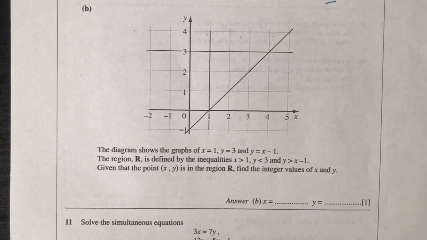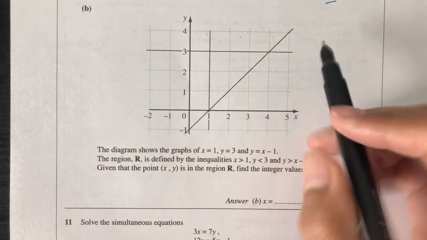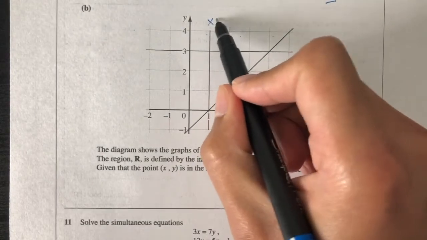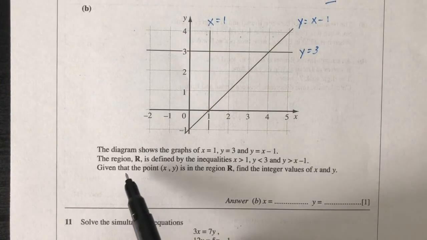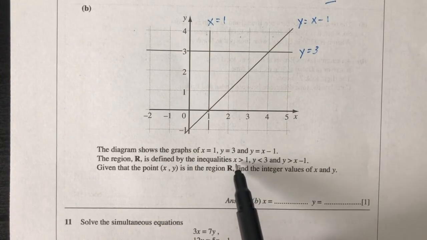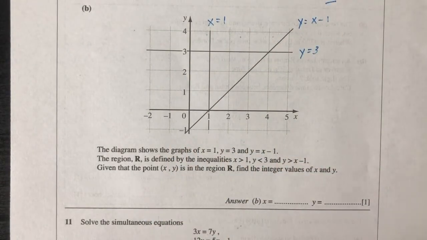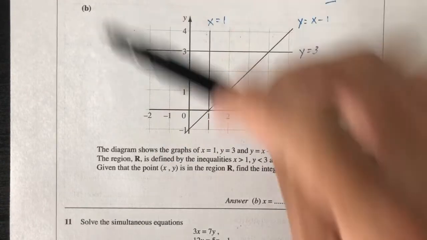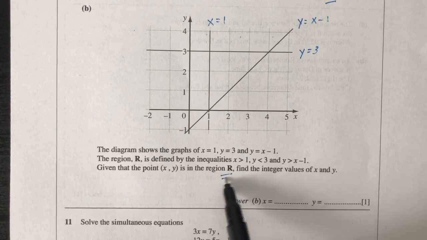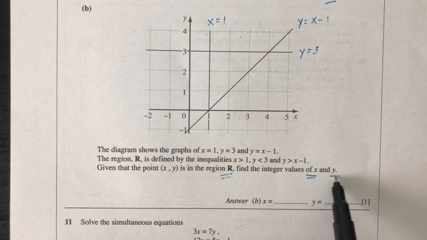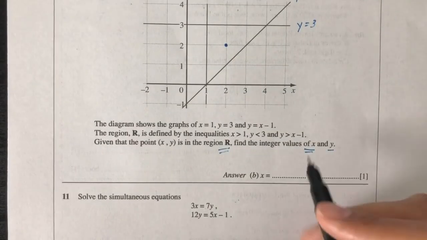Now question part B. The diagram shows the graph of x equal to 1, y equal to 3, and y equal to x minus 1. Now the region R is defined by the inequalities x more than 1, y less than 3, and y more than x minus 1. So this is your region R here. Given that the point x, y is in the region R, find the integer values of x and y. The only possible value here is 2, 2.